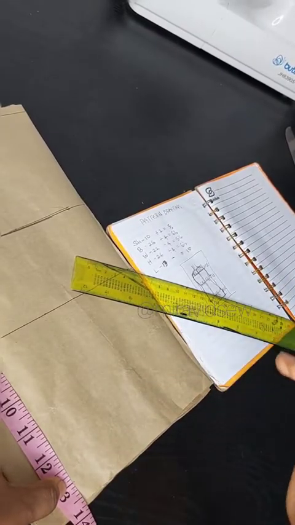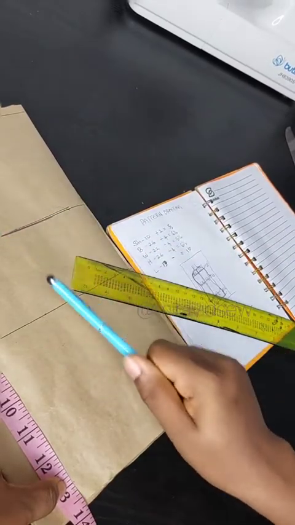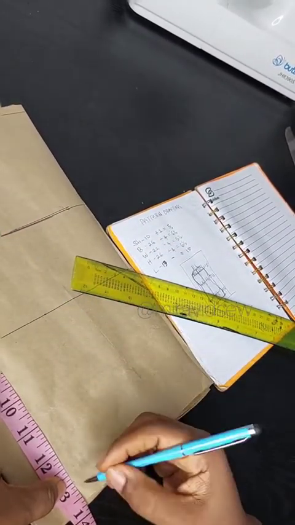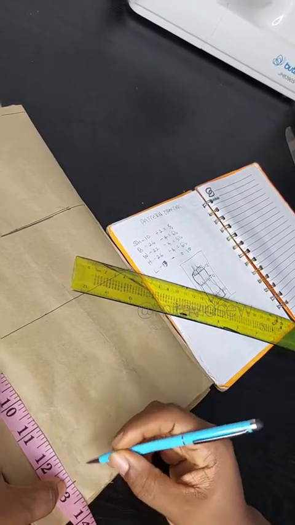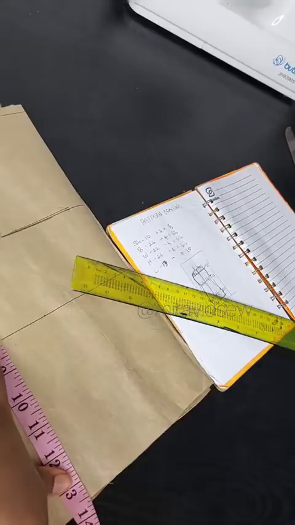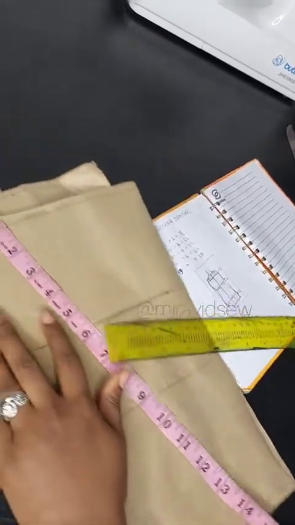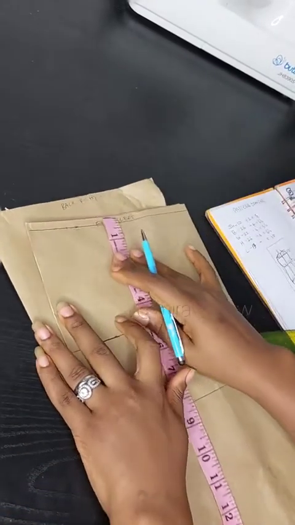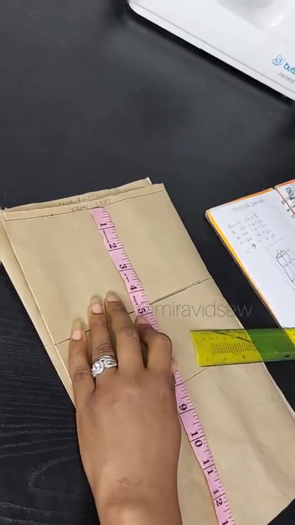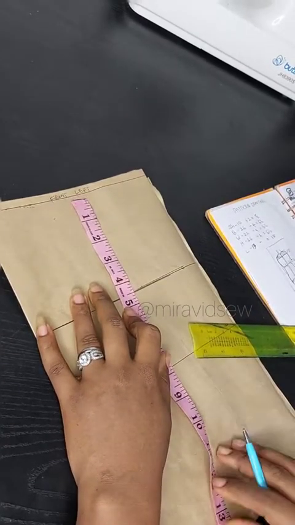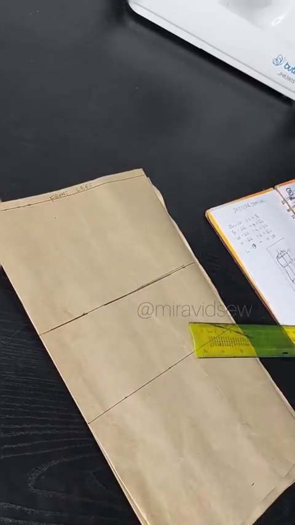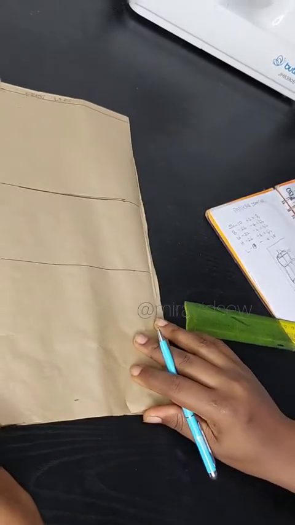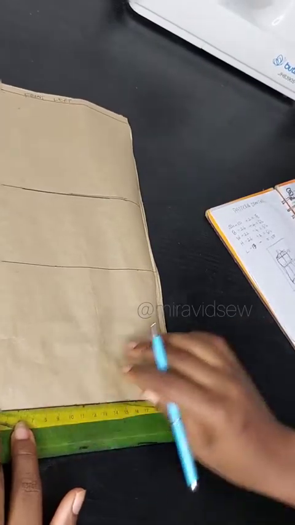The major measurements we need here for this blouse are the bust and the waist measurement, and then the length. So if the length is supposed to touch my hip, that is where it comes in place. Let's say this is my hip line at 13. I'm just going to be placing my tape from this line like so, and then marking it at 13 inches like so.